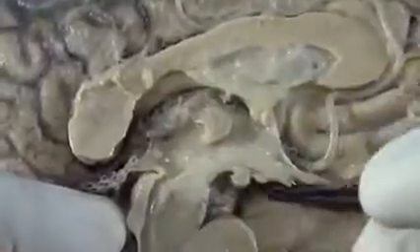So this is regarding boundaries and recesses of the third ventricle.